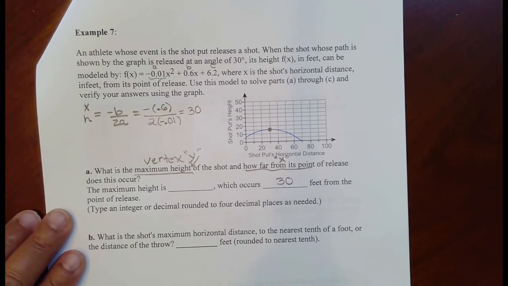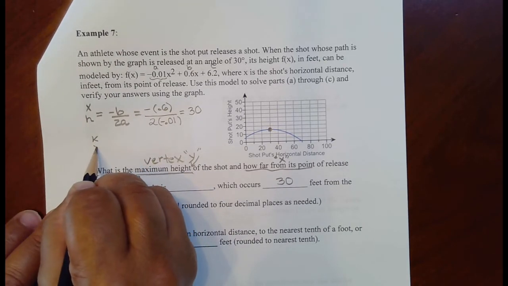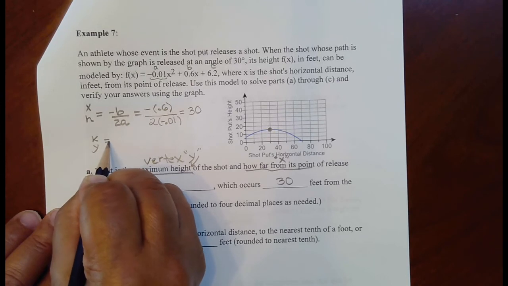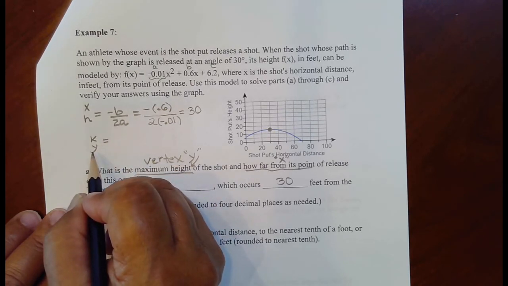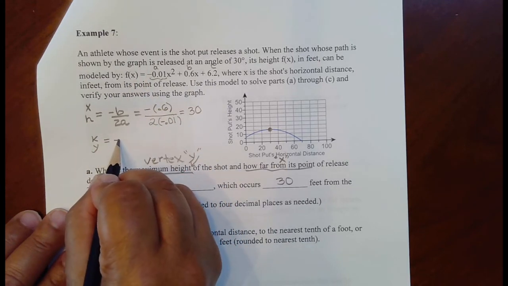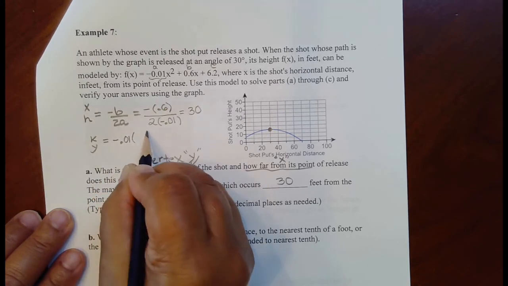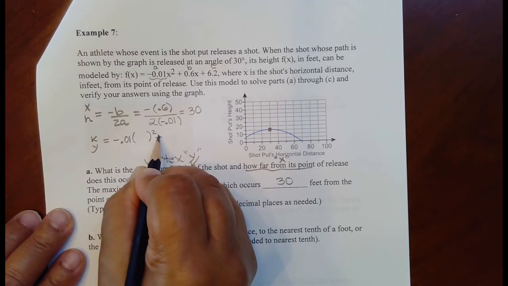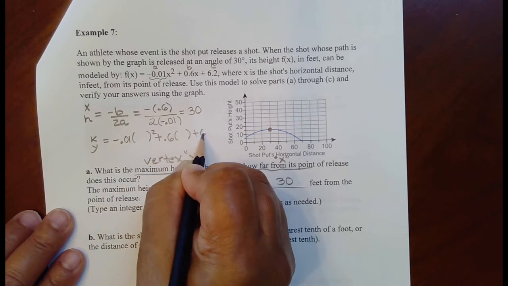You'll have to see, I don't know if they want you to put that unit in there or not. Usually if they offer it to you, you obviously don't have to put it in because you'd be putting it in twice, but I don't know about this one. 15.2. Okay, so what is the shot's maximum horizontal distance to the nearest tenth of a foot, or the distance of the throw? What is the shot's maximum horizontal distance?